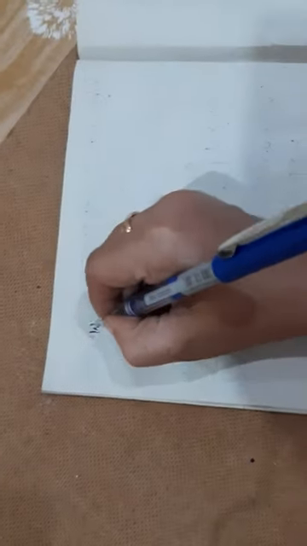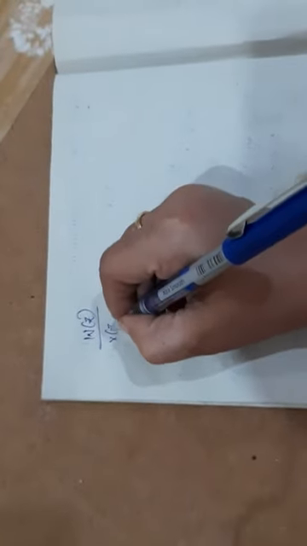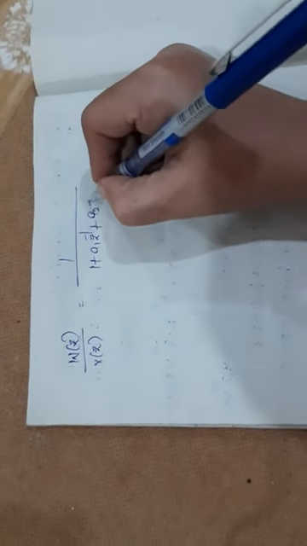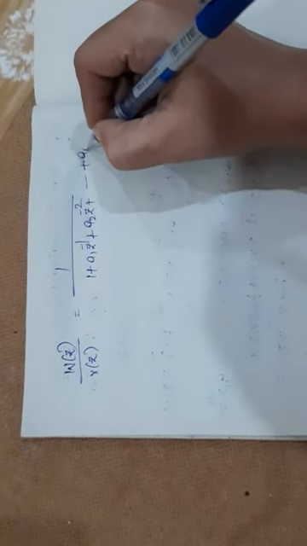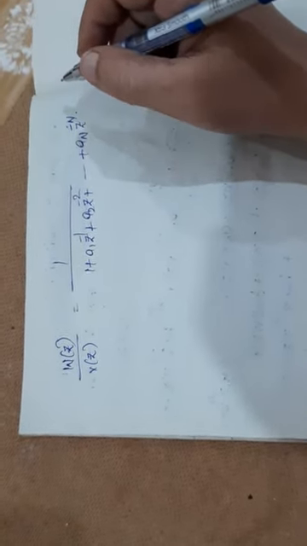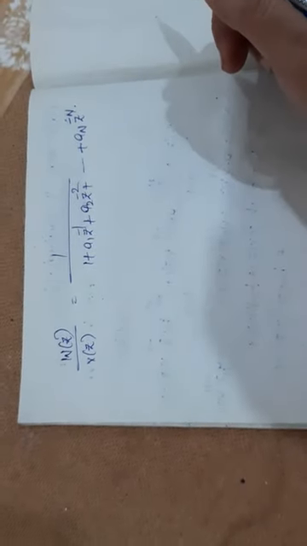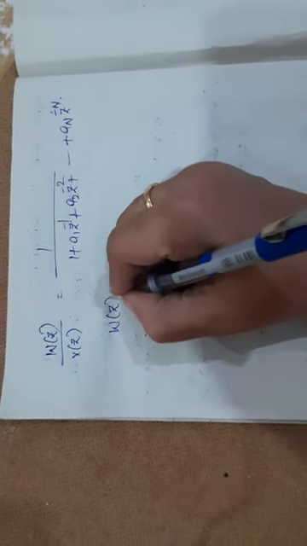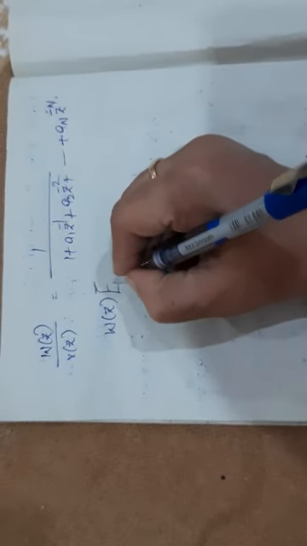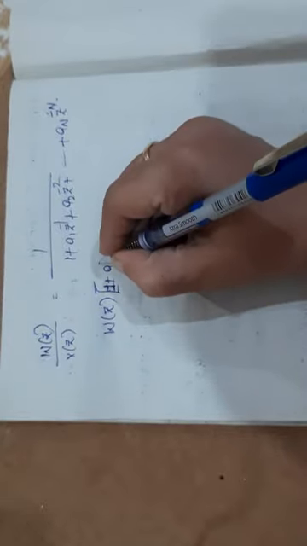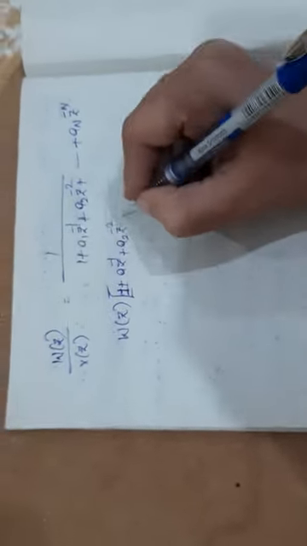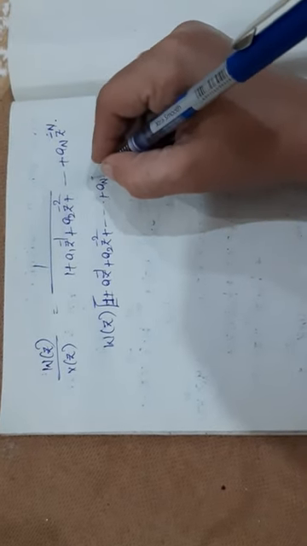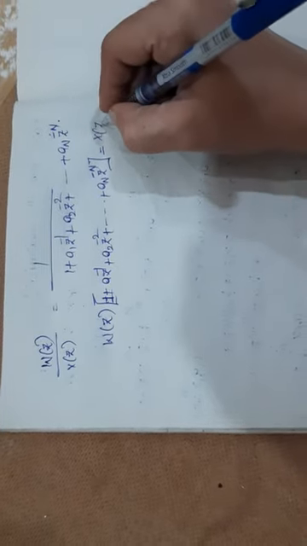Okay. So what is the first equation? W(z)/X(z) is equal to 1 divided by (1 + a1 z^-1 + a2 z^-2 + ... + an z^-n). So here W(z) into (1 + a1 z^-1 + a2 z^-2 + ... + an z^-n) is equal to X(z).